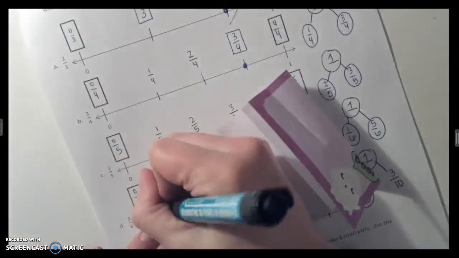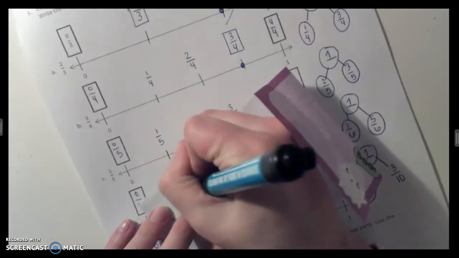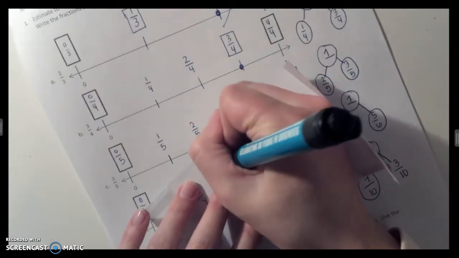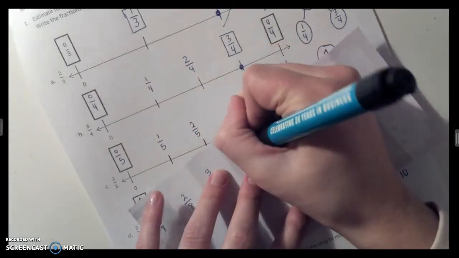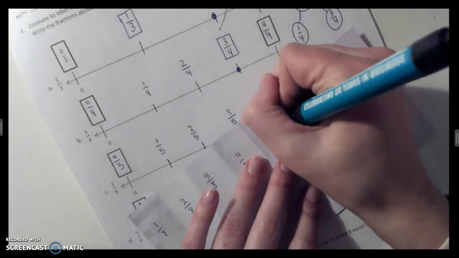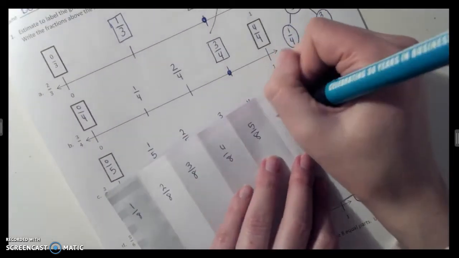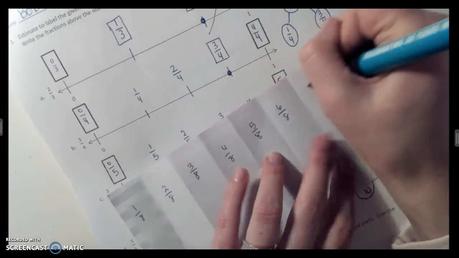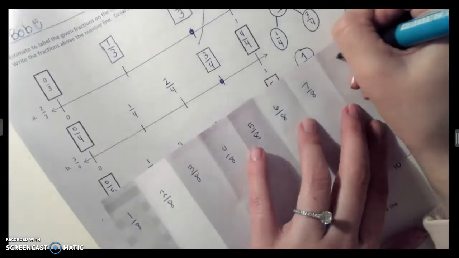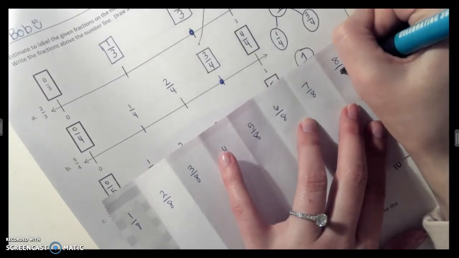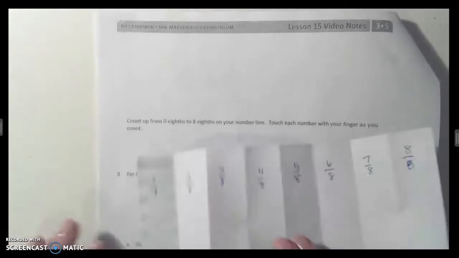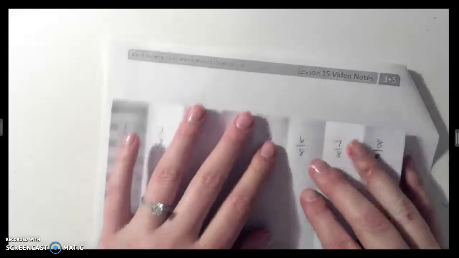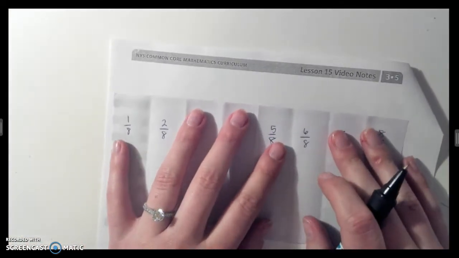So I have 1/8, 2/8, 3/8, 4/8, 5/8, 6/8, 7/8, and 8/8. There's my number line and my fraction strip. You guys have yours that you could get out too that we made. So here I'm going to use this. I'm just going to trace this and draw my number line.